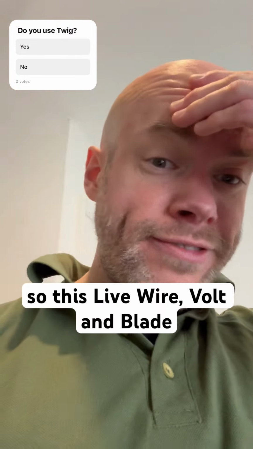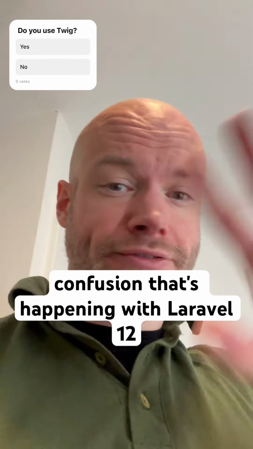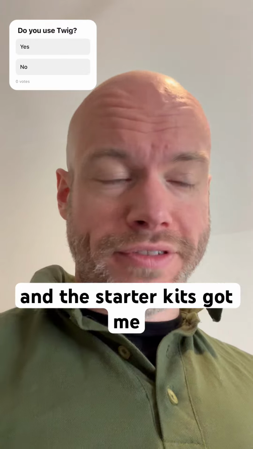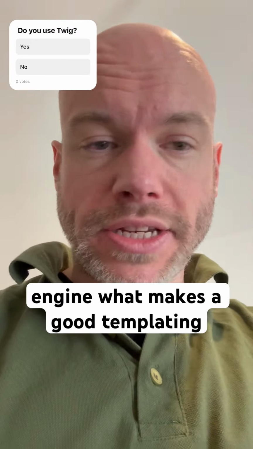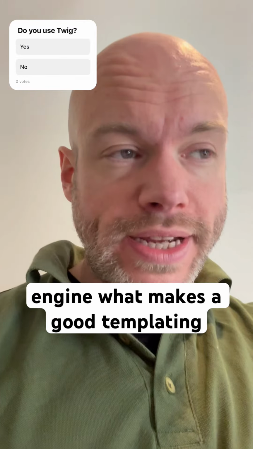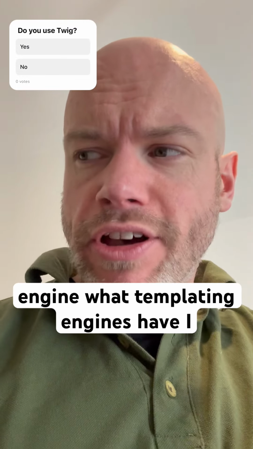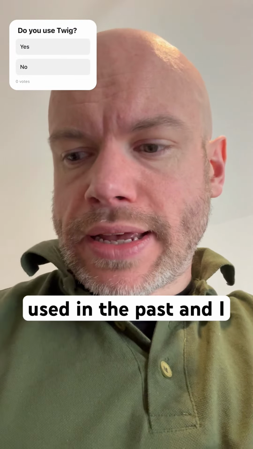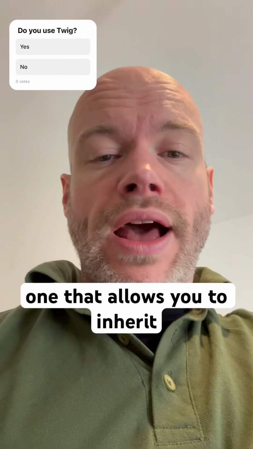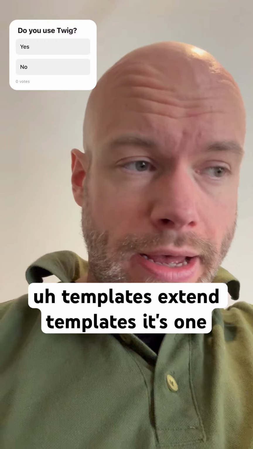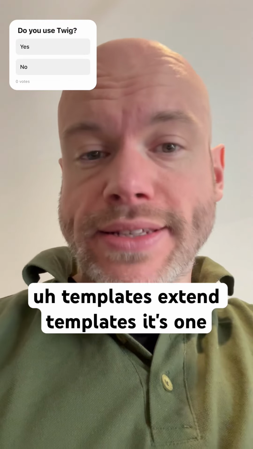So this Livewire Vault Blade confusion that's happening with Laravel 12 and the starter kits got me thinking, what is a good templating engine? What makes a good templating engine? What templating engines have I used in the past? And I think a good templating engine is one that allows you to inherit templates, extend templates.